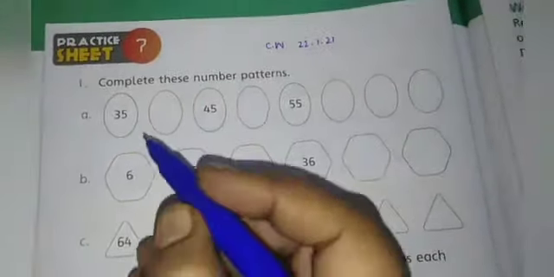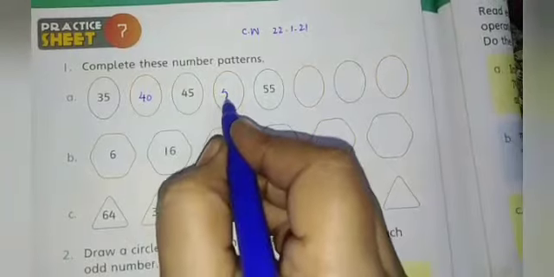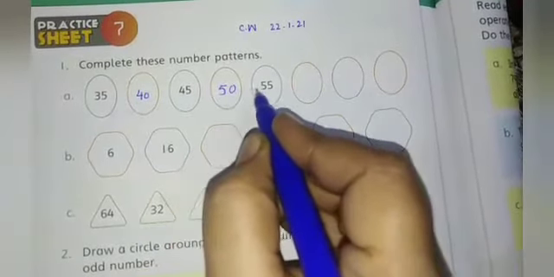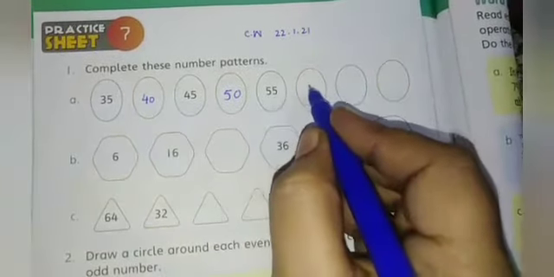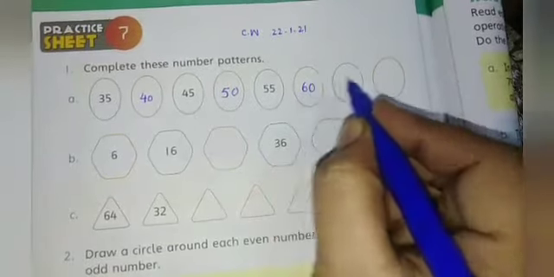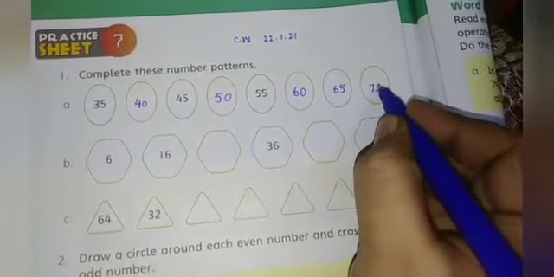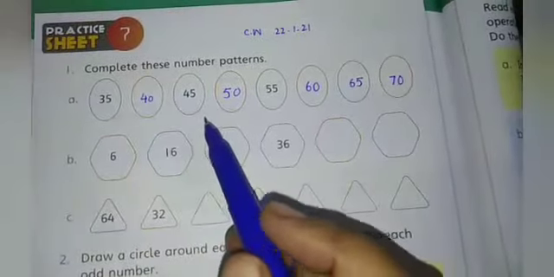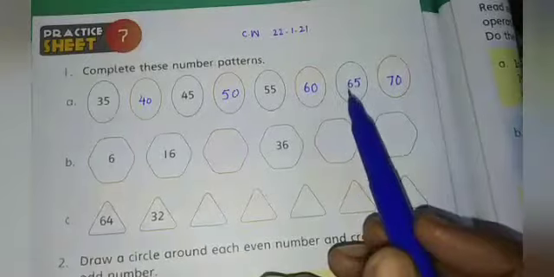So the first number is 35 and the second one will be 40. If we add 5 to 35, it will be 40, and next will automatically be 45, and the next one will be 50. When we add 5 to 50, it will be 55, and when we add 5 to 55, it will be 60. We will write 60 here. Now 65, it is the skipping of 5, and the last number is 70. So the first part we do by skipping of 5: 35, 40, 45, 50, 55, 60, 65 and 70.